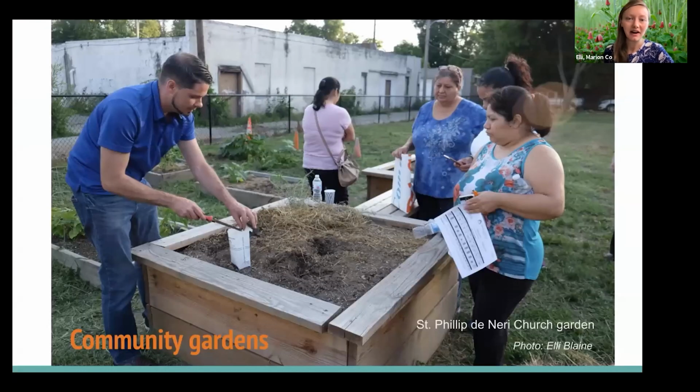And community gardens. Some of you are involved in community gardens, and I think this is going to continue to just spread, where you may have a few raised beds producing food for the community, either for individual families or to be distributed through a church or other nonprofit.